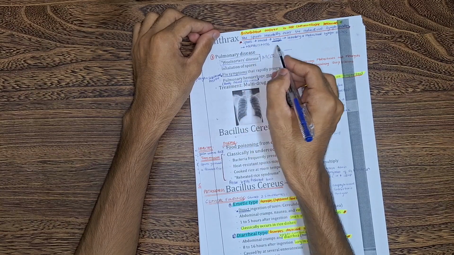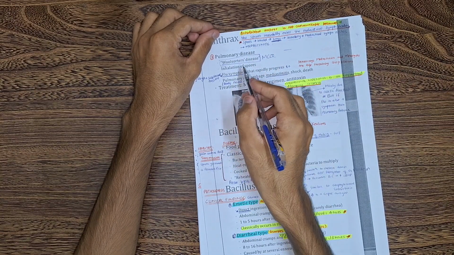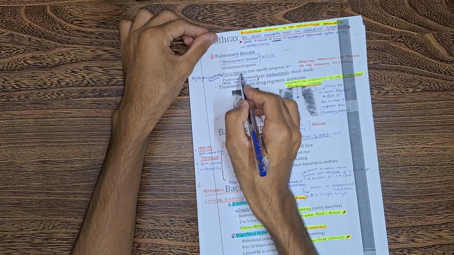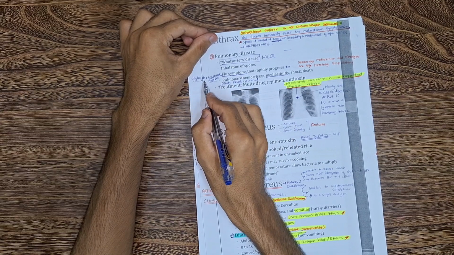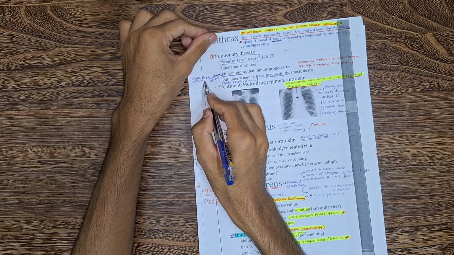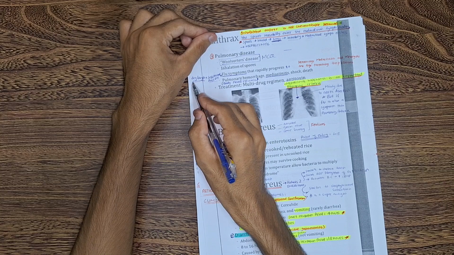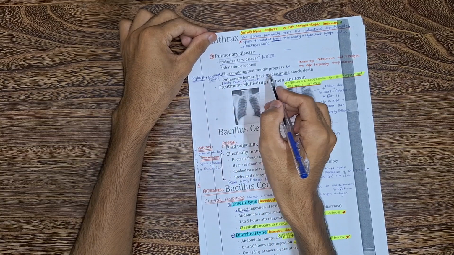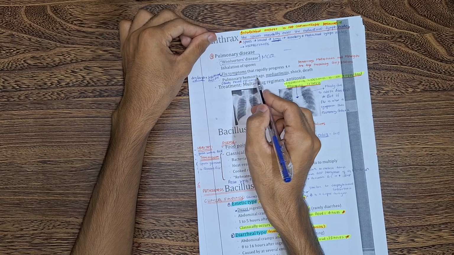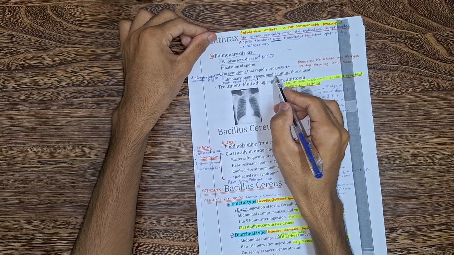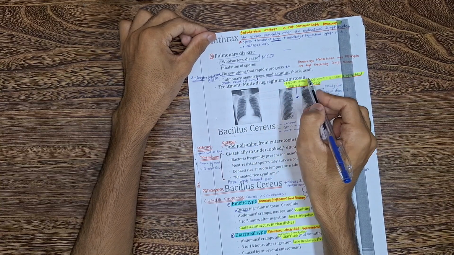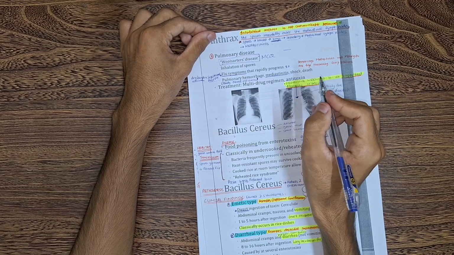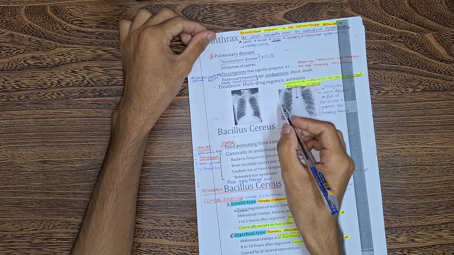Now, the symptoms and clinical findings that we see: one is mediastinitis, that is actually seen as mediastinal widening, a telltale sign. There are also flu-like symptoms, substernal pressure and dry cough. Since the spores went into the lungs, the lungs are also infected, and dry cough occurs, along with substernal pressure, flu-like symptoms, pulmonary hemorrhage, bloody pleural effusion, mediastinitis, and then shock and death.